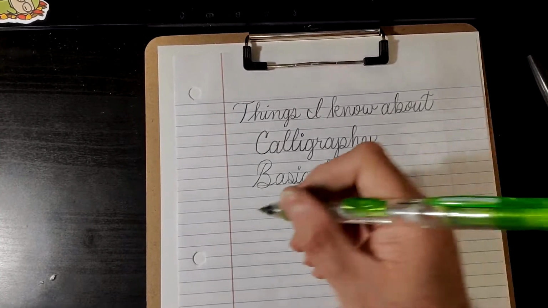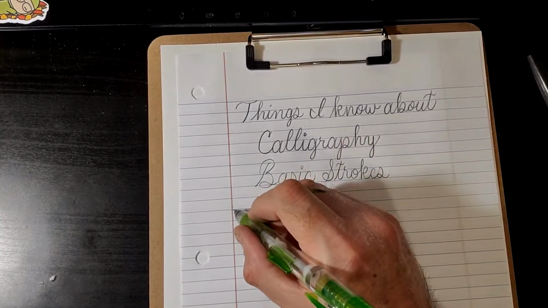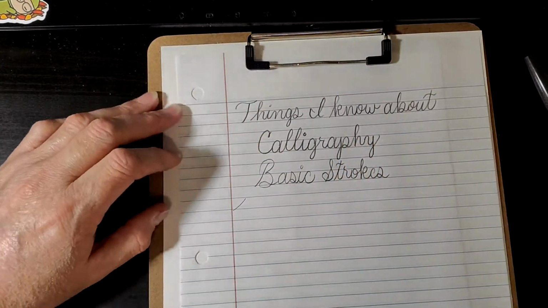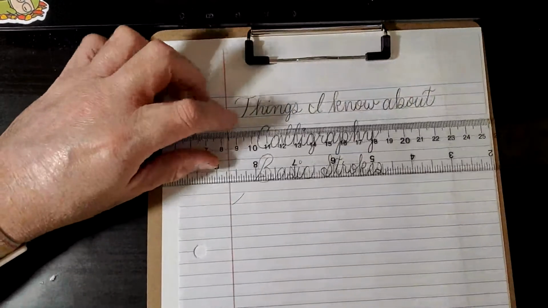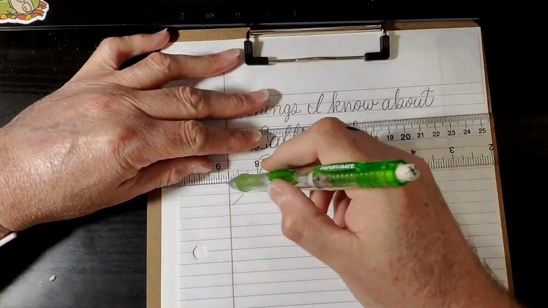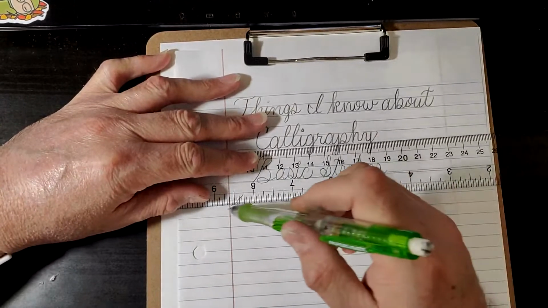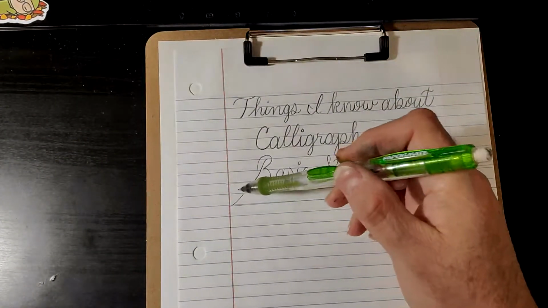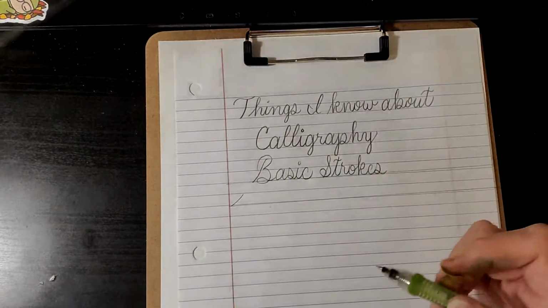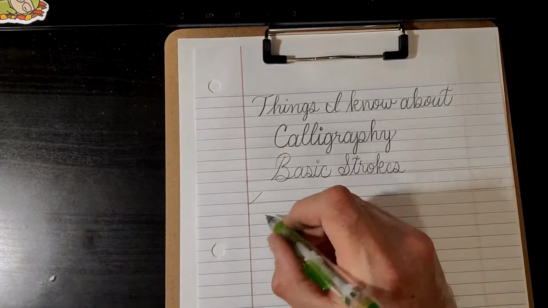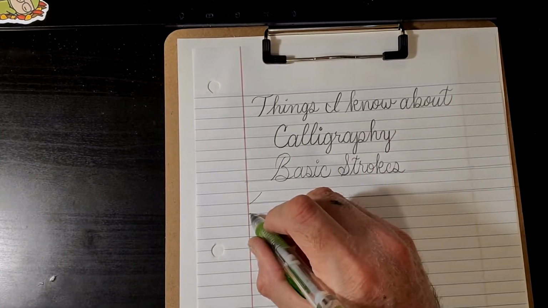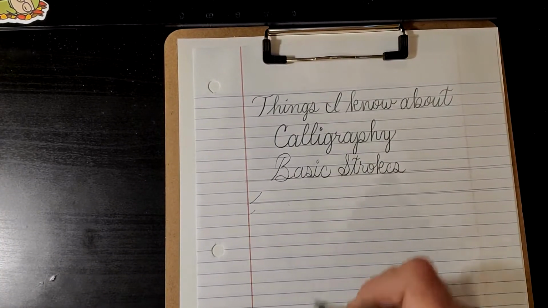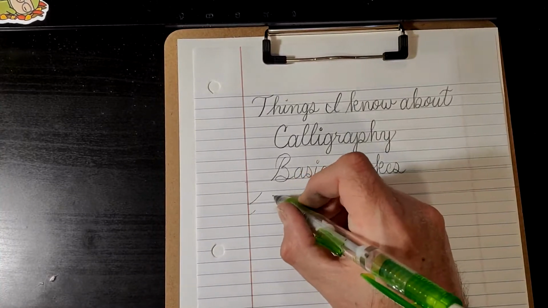Now, these are the upstroke. Now, let's just say that this line here, from this top line to this bottom line, is equal to one of these lines. Okay, so if you're writing this in a line, it would look like this, about halfway up. Okay, so just take that with a grain of salt.